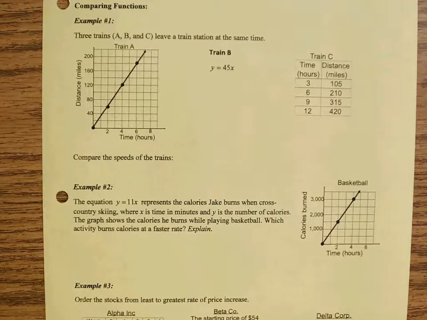Ahoy, matey! We got some comparing functions that we're going to be talking about today. So let's go ahead and get started with that.